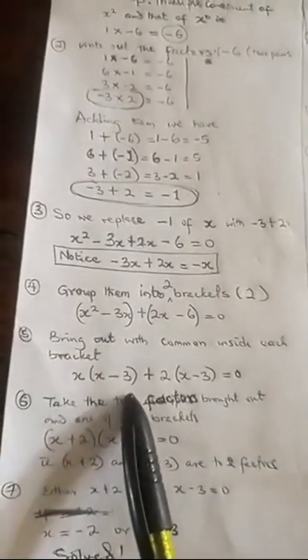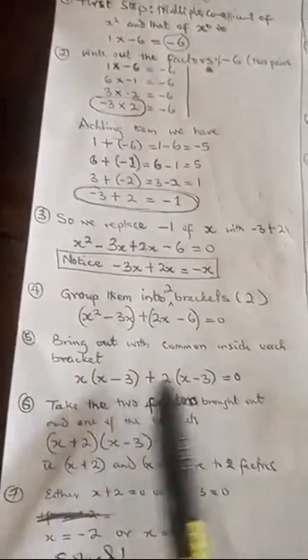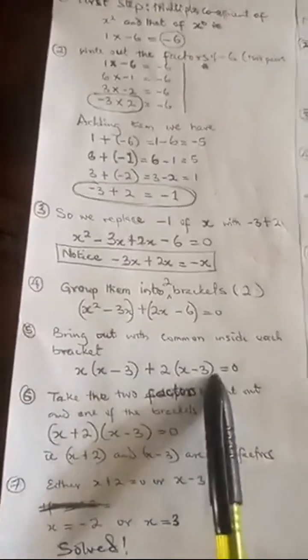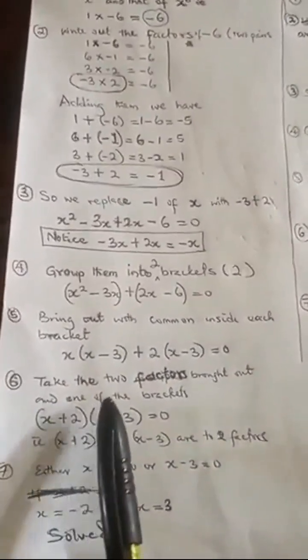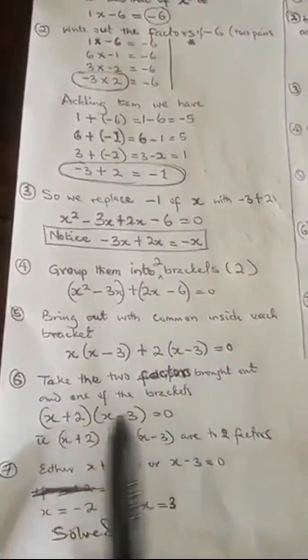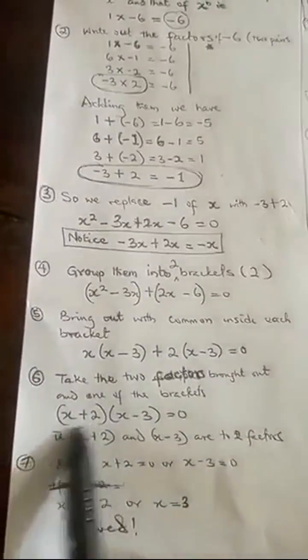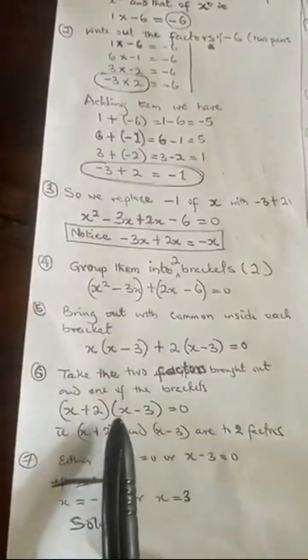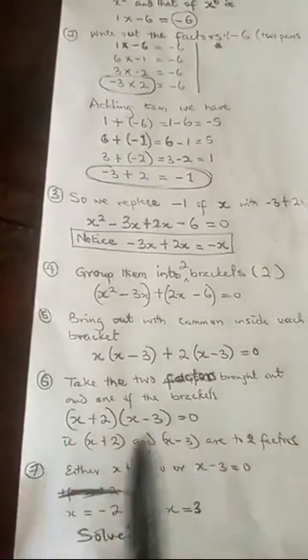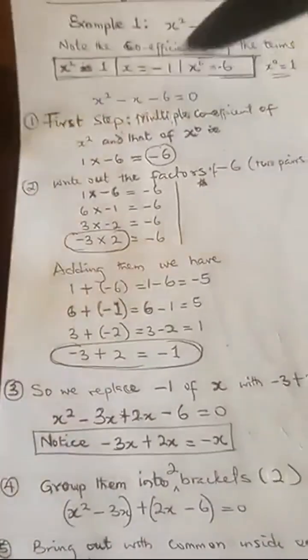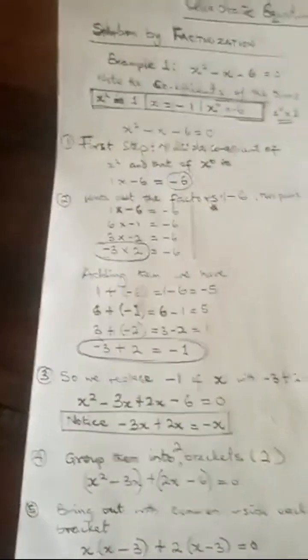If I am solving this right, if I'm factorizing it right, the 2 brackets must be the same. These 2 brackets must be the same, as you can see, x minus 3, x minus 3. Then the next step is to take the 2 factors brought out in one bracket. So I'm going to take x and plus 2, put them inside one bracket, then take one of the brackets, which are identical. So I have x plus 2, x minus 3 equal to 0. So these are the 2 factors of our original equation.